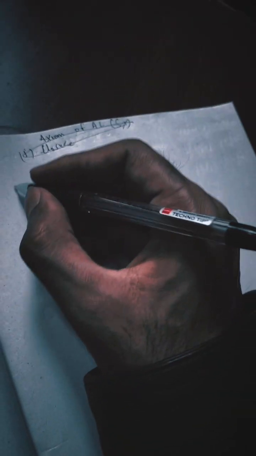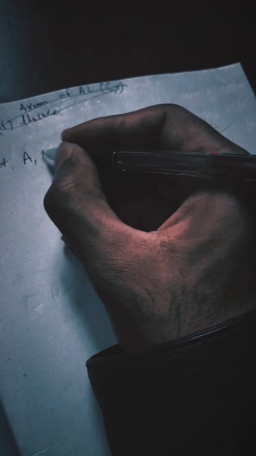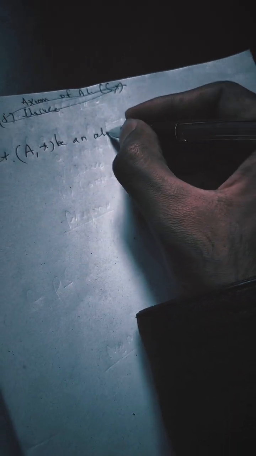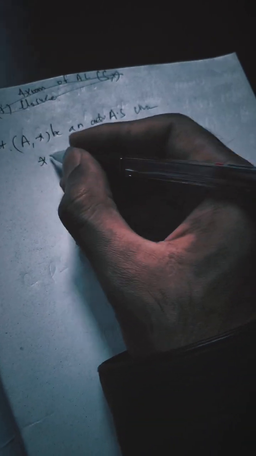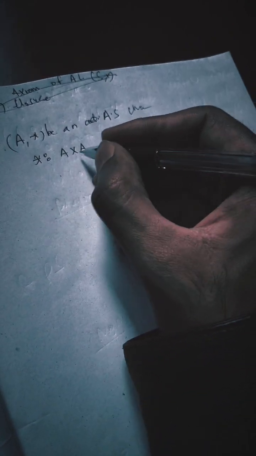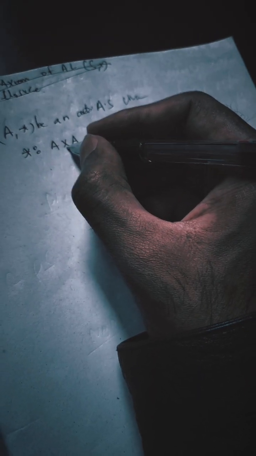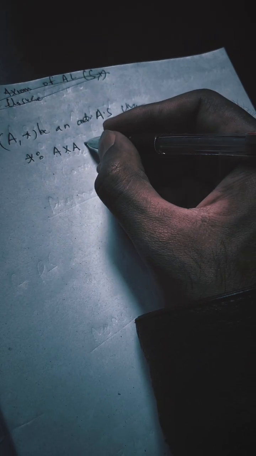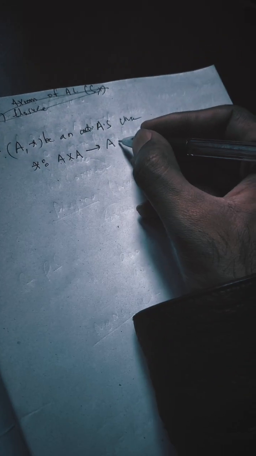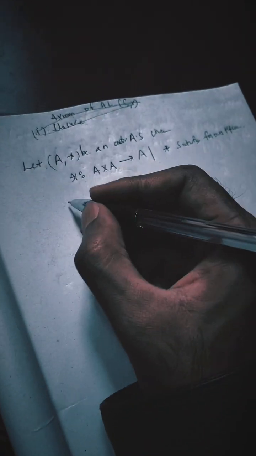Let A, star be an AS, which means algebraic structure, where the operation star is defined from A cross A, the Cartesian product, to A, such that star satisfies the following properties. What are the properties?